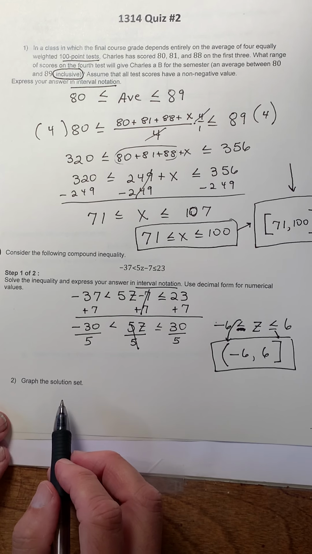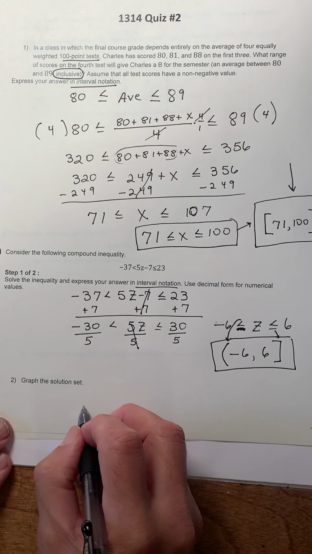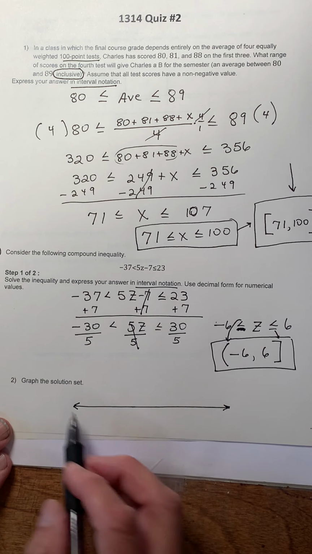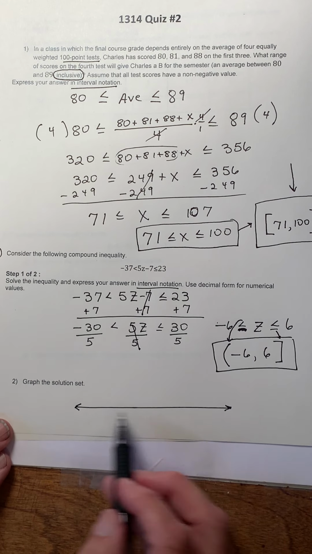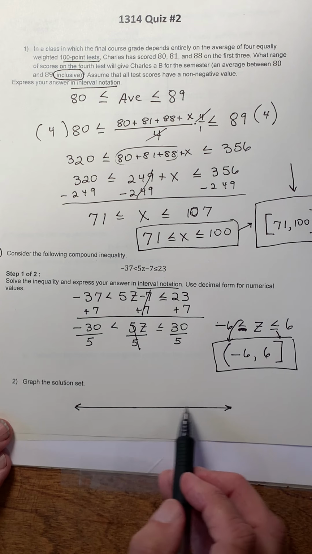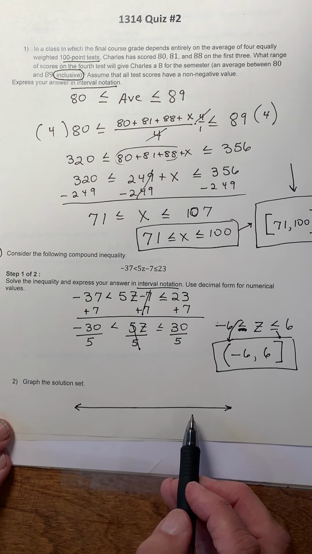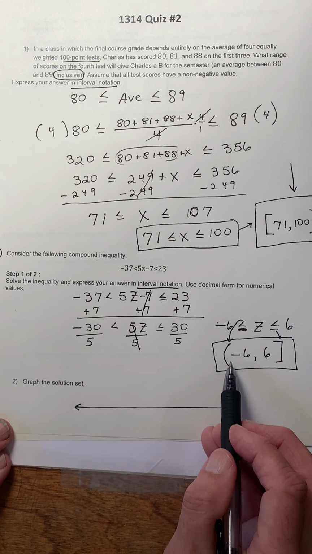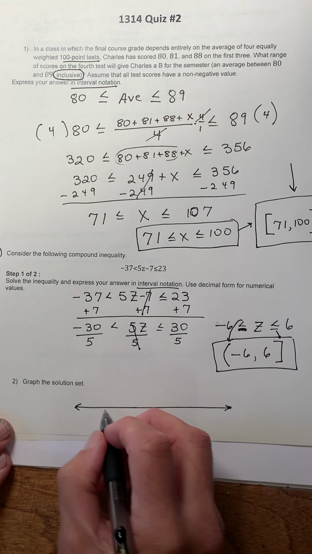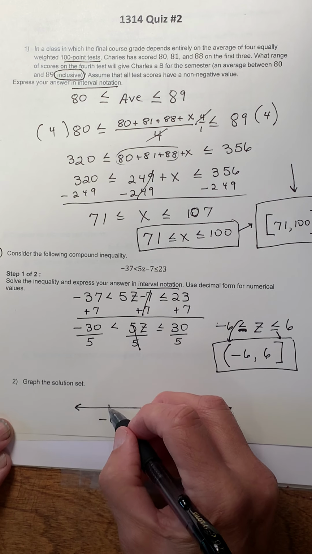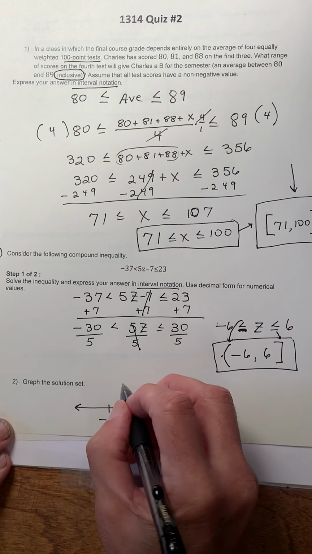Secondly, I want to graph the solution set. Hawks will give you a number line, and you can spread out your solution set by choosing endpoints. You're going to choose an endpoint at negative 6, and for that endpoint a parenthesis.